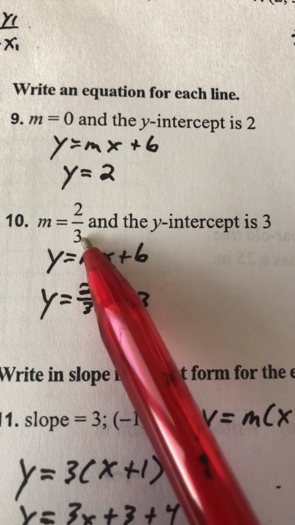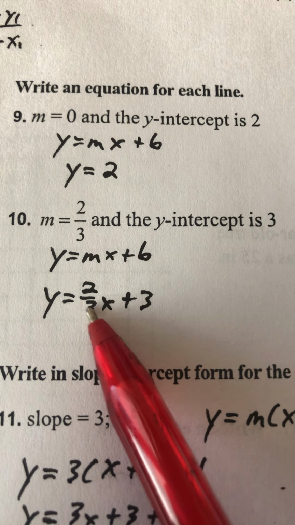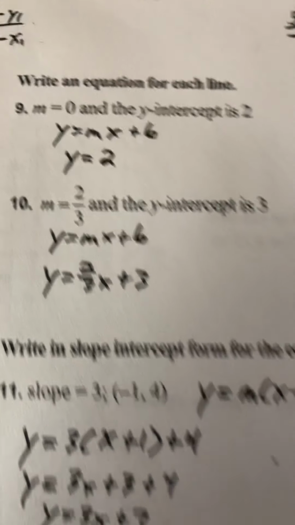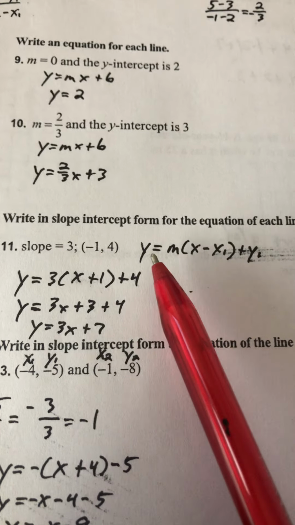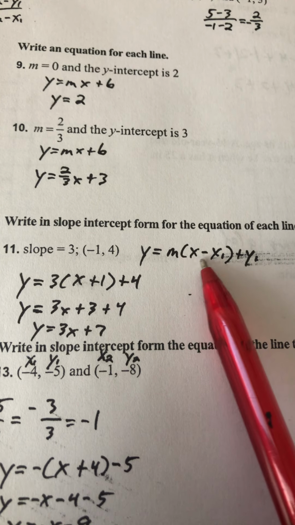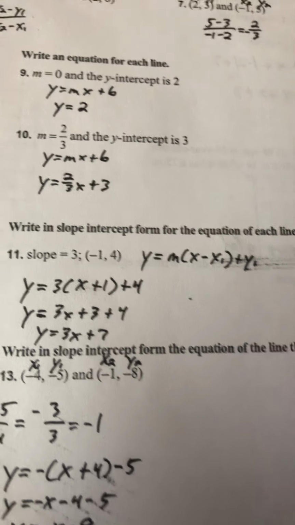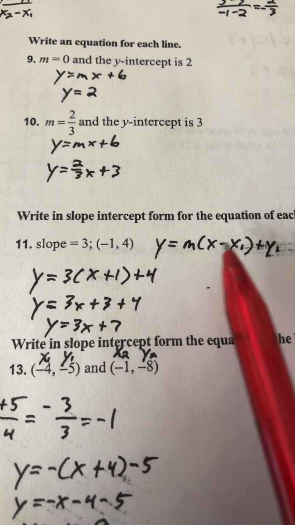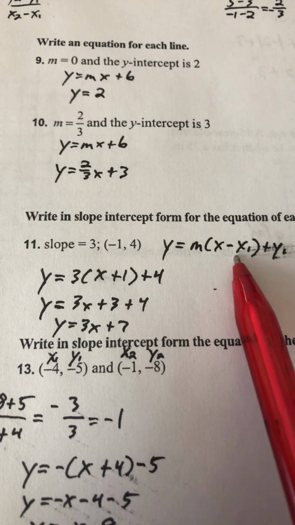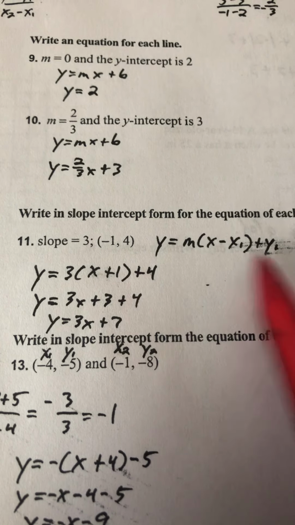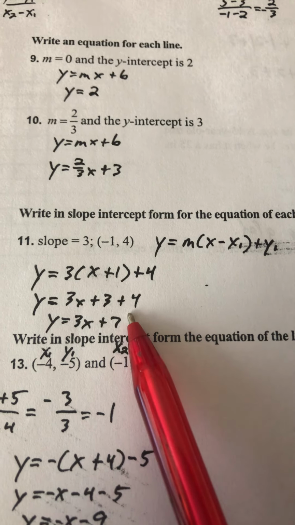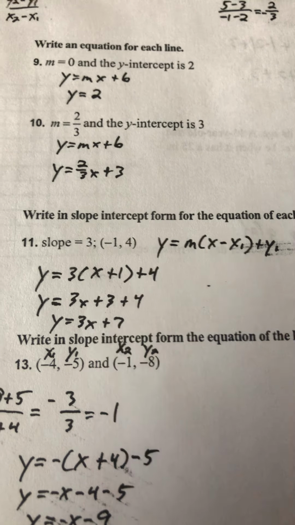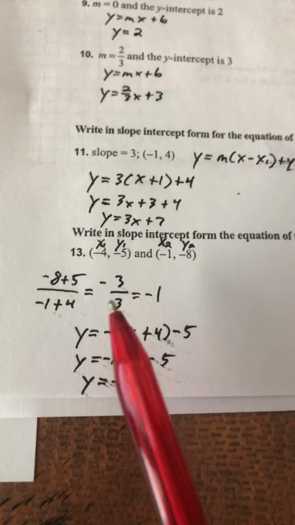Okay, and then if you have a slope of 2/3, I just plug in my m, my slope, and the y-intercept, b, that +3. For number 11, I have to use y equals m times x minus x1, and then plus y1. I just plug in these numbers. Here's my slope, here's my first x. Minus a negative becomes plus, and I'm adding the 4. I work it out, use the distributive property, and end up with y equals 3x plus 7. You may want to pause these because there's a lot to them.